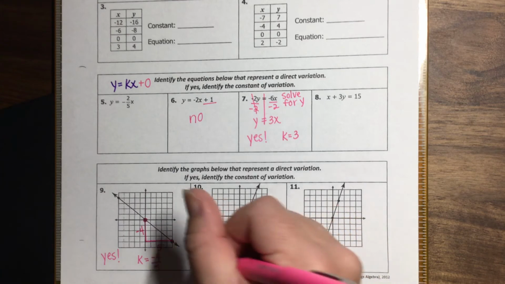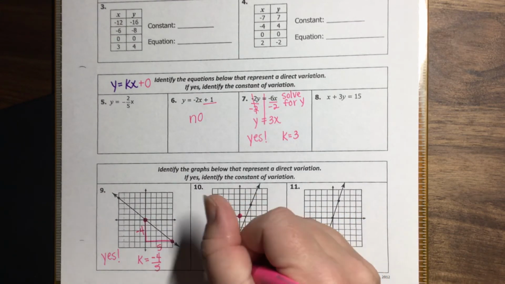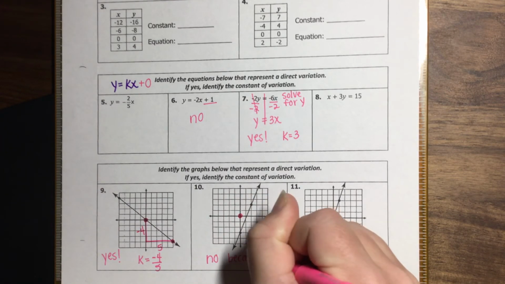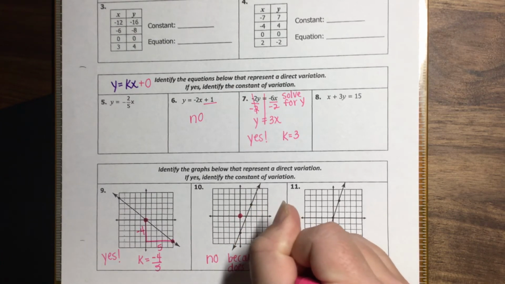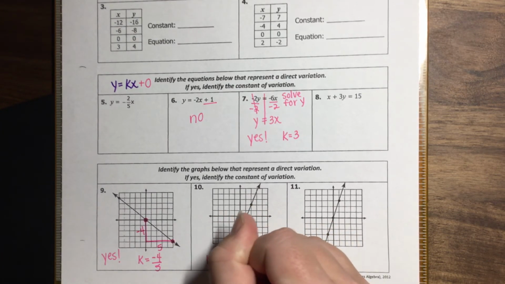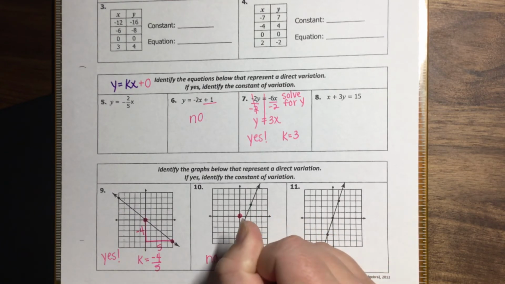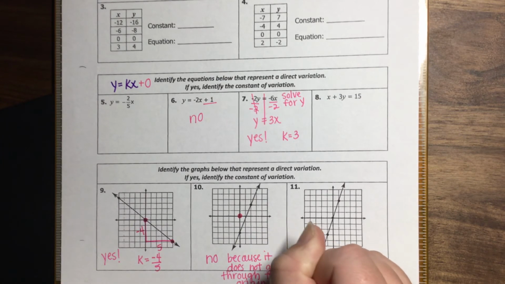So no, this is not a direct variation problem because it does not go through the origin, which I know is 0, 0.